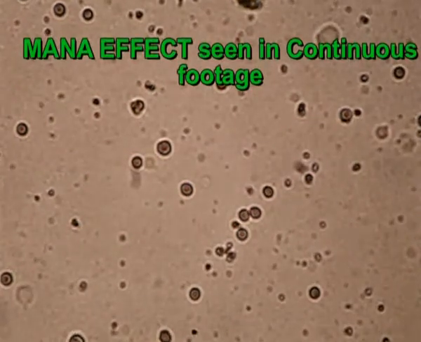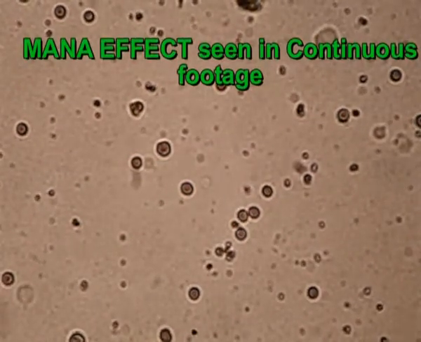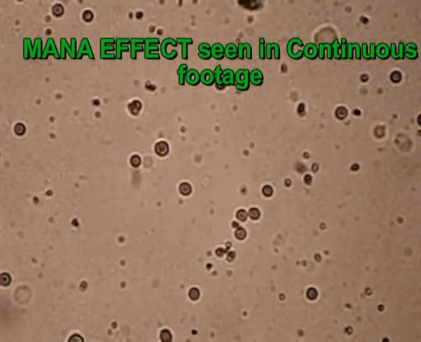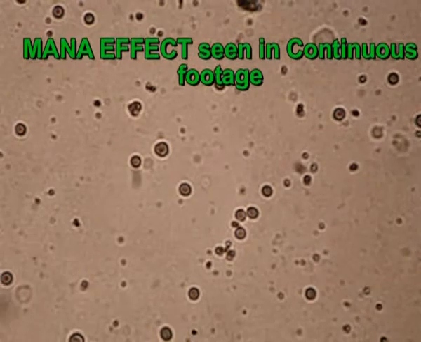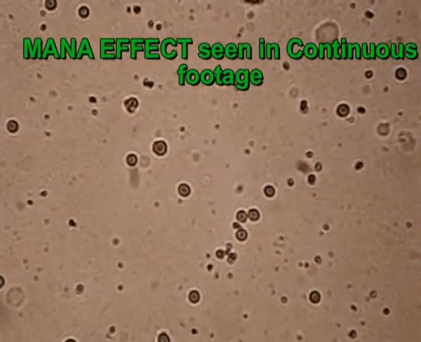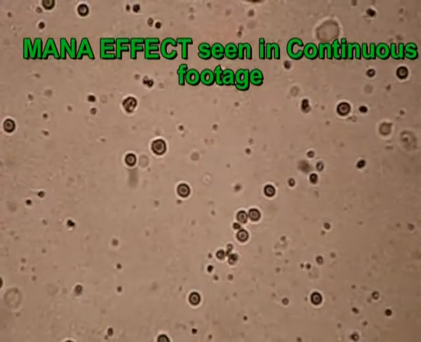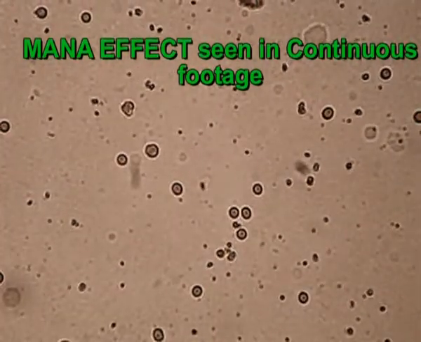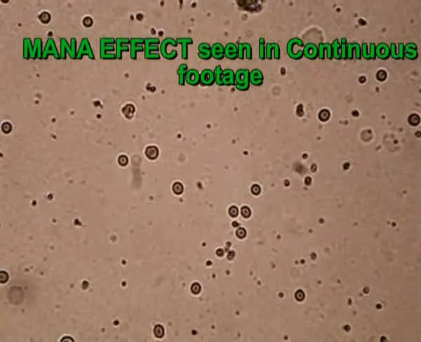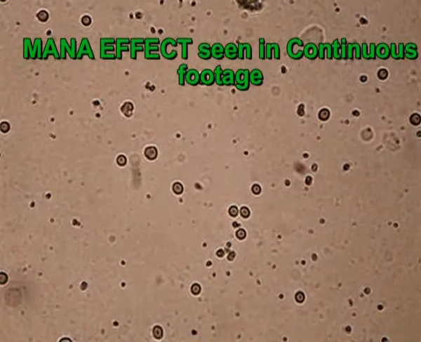The Manna effect is constant whether it was the fetal cells you saw earlier or adult patients' nucleated cells in this footage. Vibrational and color energy changes are distinct on the addition of a drop of Manna to the hanging drop. The cells come alive, looking similar in appearance with a halo of energy seen all around the cell.